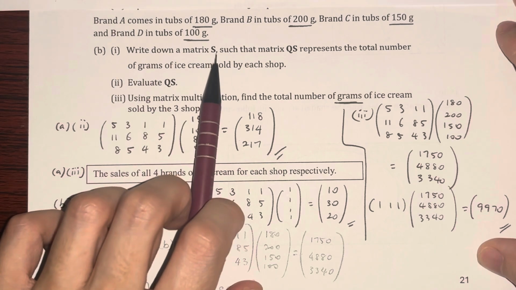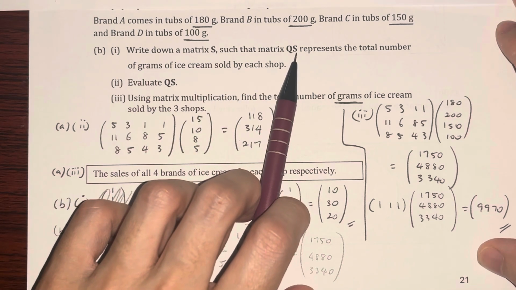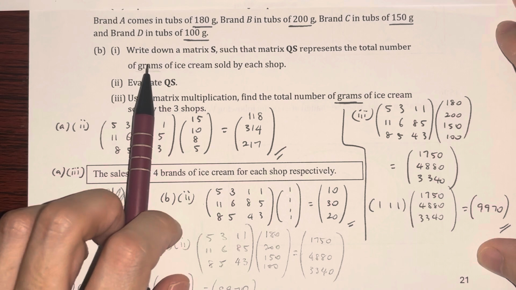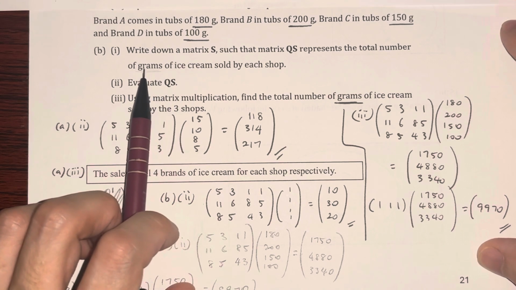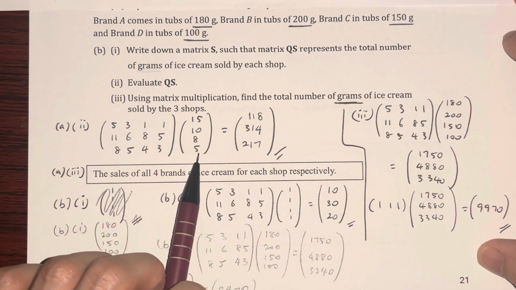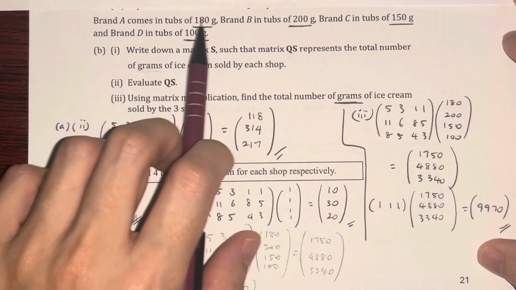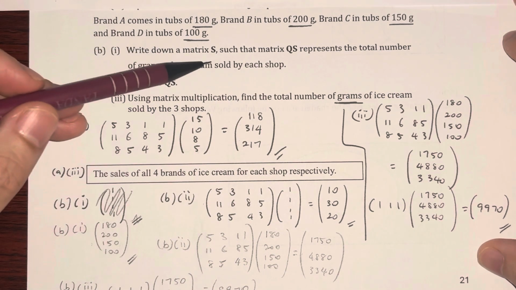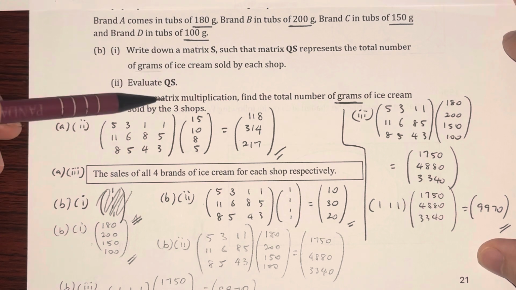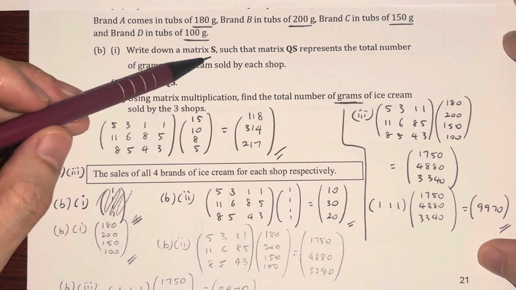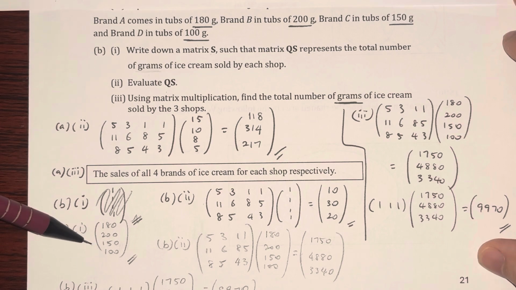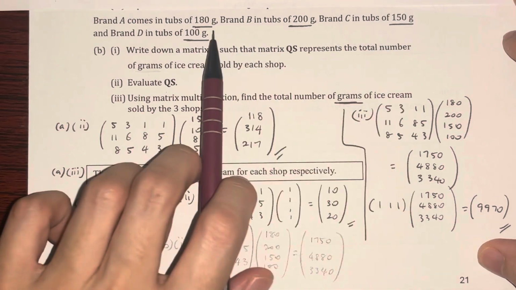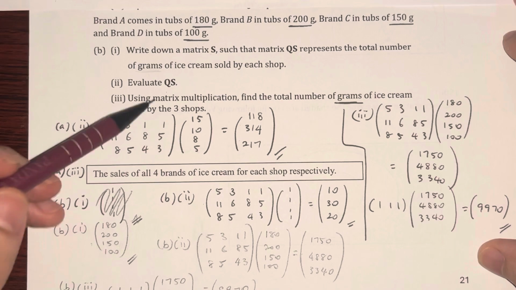Okay, so for the next part, write down a matrix such that if you times together, it gives you the grams. So just now was sales, now is grams, but because just now they gave you the price, now you need the weight, which clearly they gave you. So it's the same thing actually, you just need to times these four numbers. So that matrix will be this one. The matrix S, they never ask you to times out, they times next part. So over here, just one S, so S will be this one, which comes from the 4 weights of the ice cream, and then ask you to evaluate.